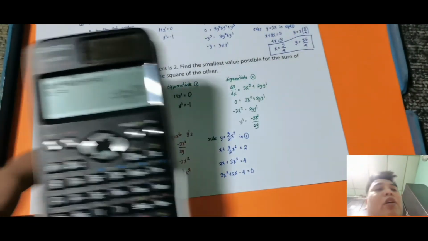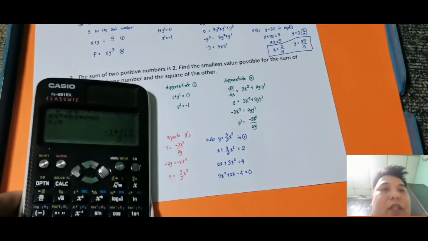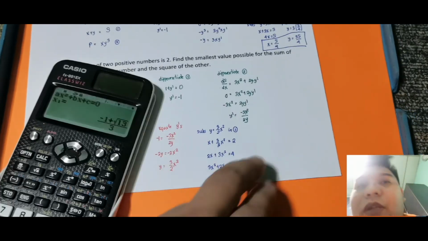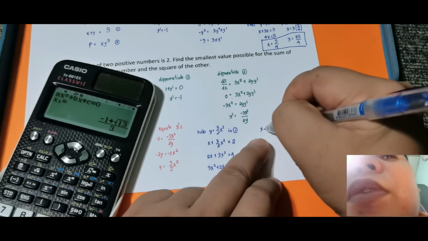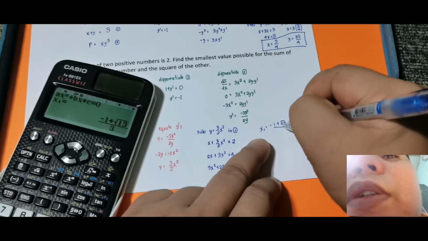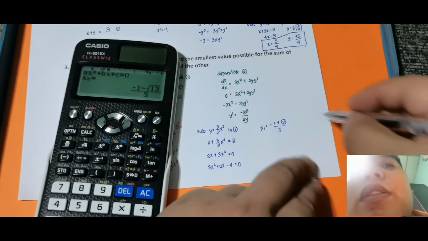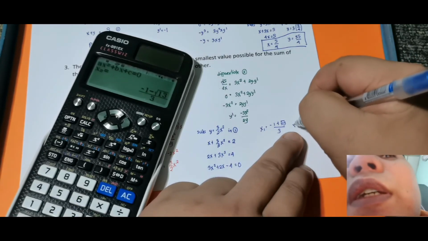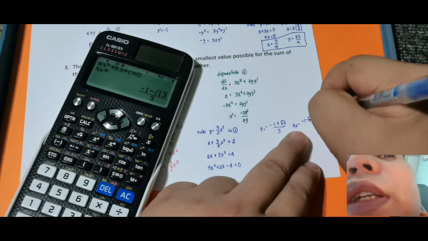Okay, may dalawang value kasing lalabas. Yung unang value na lalabas is x sub 1 is equal to negative 1 plus square root ng 13 over 3. Pangalawang value is x sub 2 is equal to negative 1 minus square root ng 13 over 3.